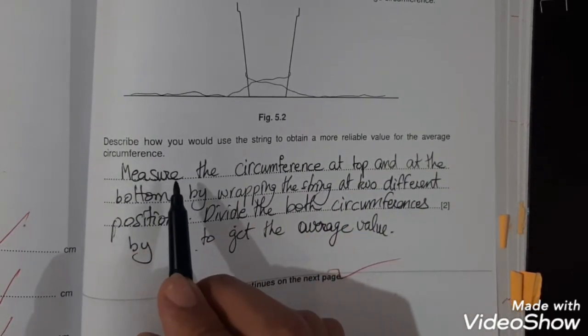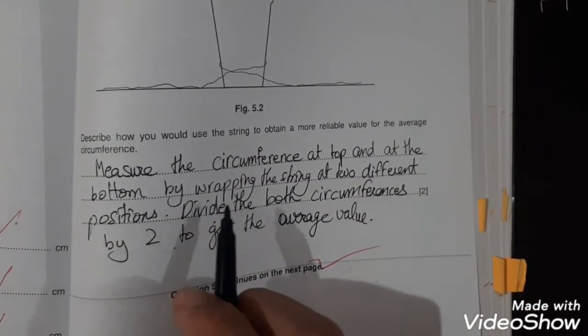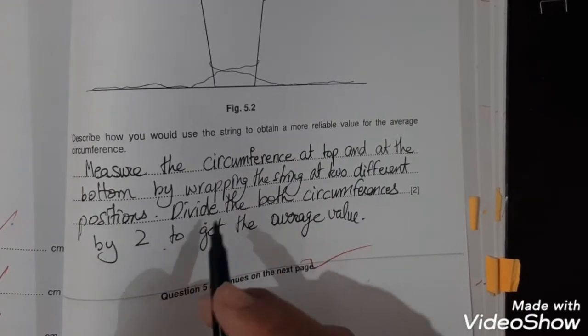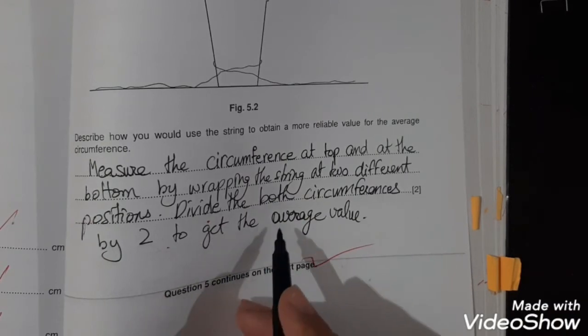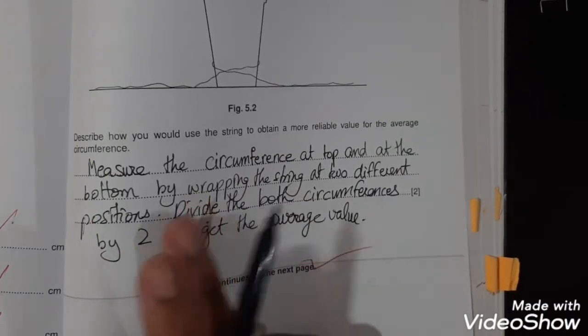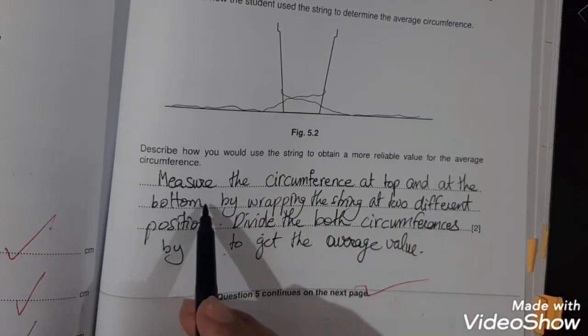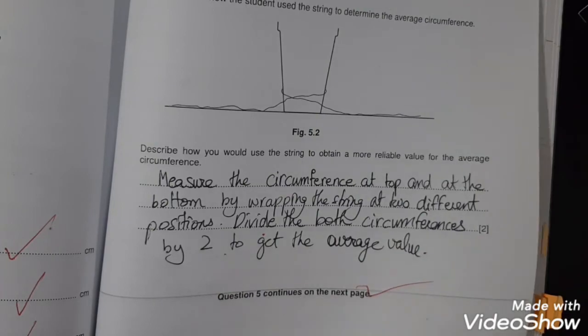So the first one is measure the circumference at the top and at the bottom by wrapping the string at two different positions. Divide both circumferences by 2 to get the average value. So this is how you will calculate the average circumference of the cup more reliably. So this is the final answer.